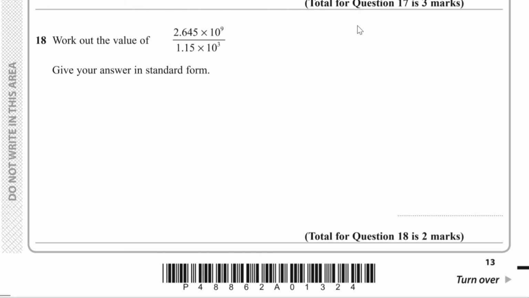Question number 18, we have to work out the value of 2.645 times 10 to the 9 divided by 1.15 times 10 to the 3. We have to give our answer in standard form. Well, you'll recall for standard form, that's when a number is written as a times 10 to the power of n, where a is between 1 and 10, but not including 10.